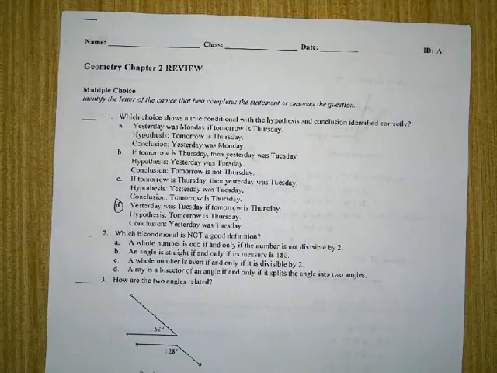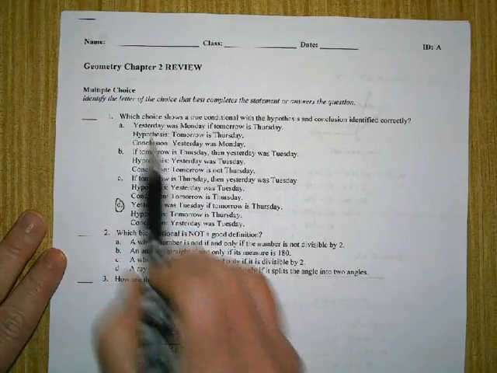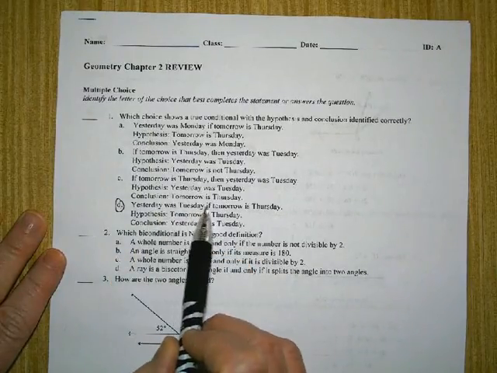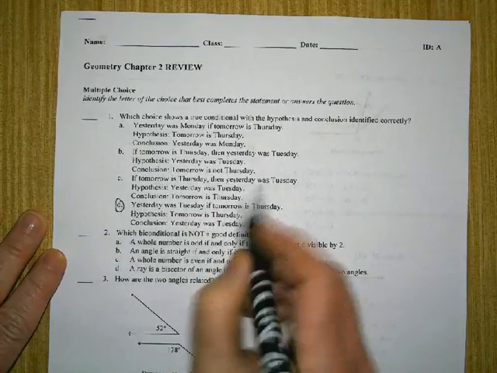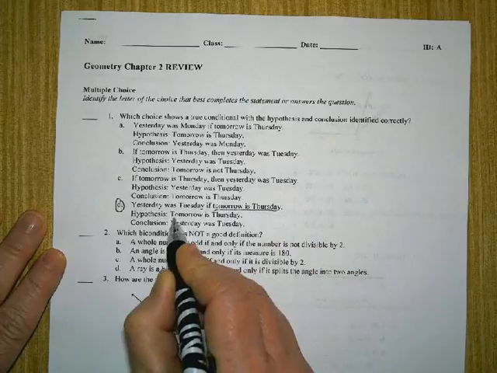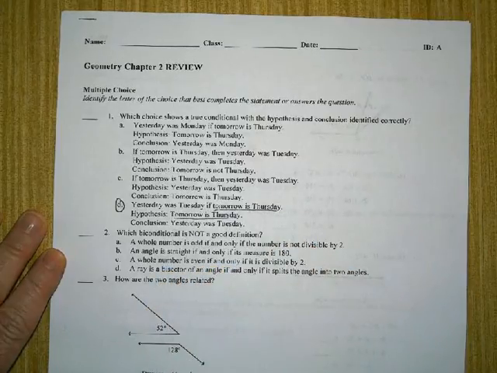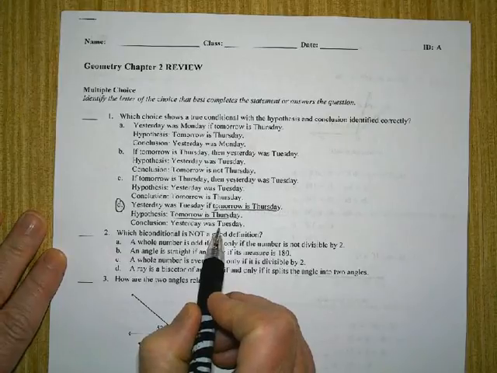Number 2. I'm sorry, what? Yesterday was Tuesday if tomorrow is Thursday. Okay. The hypothesis comes after the word if. So tomorrow is Thursday is your hypothesis. And the conclusion is the other part of the statement. So they reversed it here.